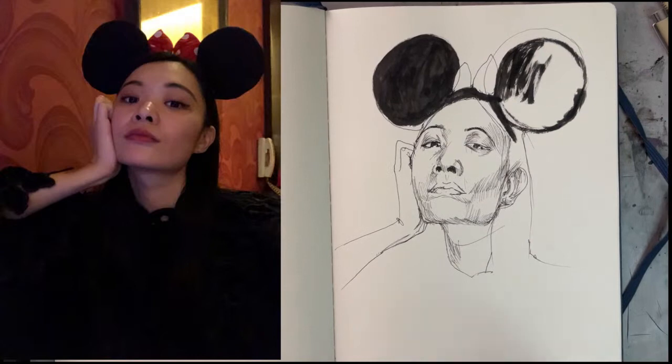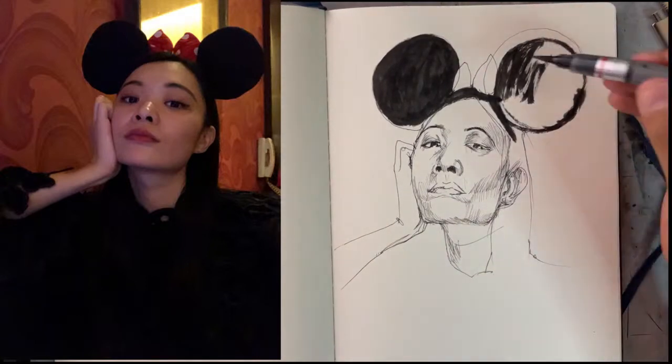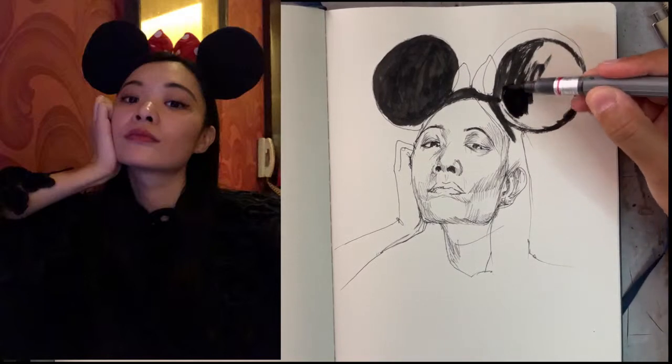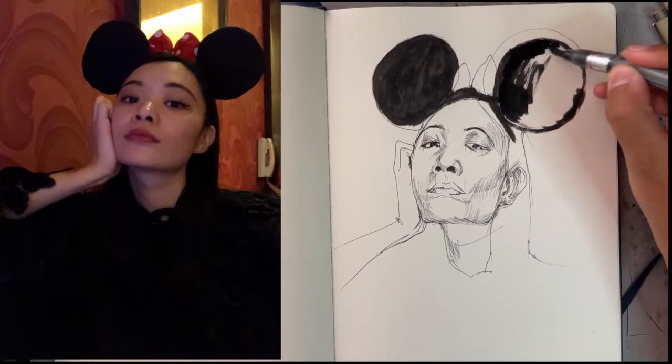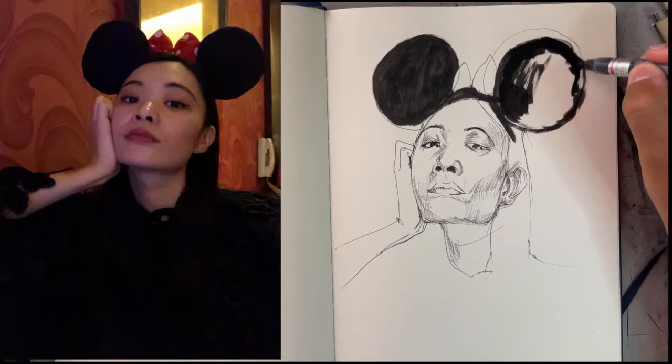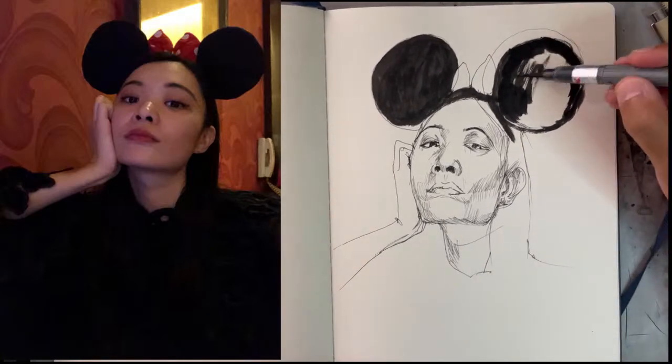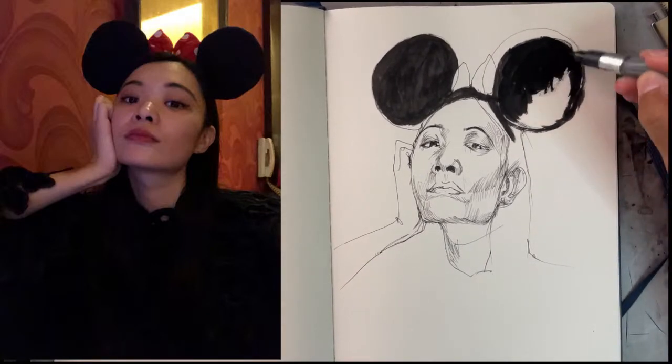Boy, I need to cover more, I feel. I got another brush pen here, which is a little bit more loaded up. There, this one's juicy.